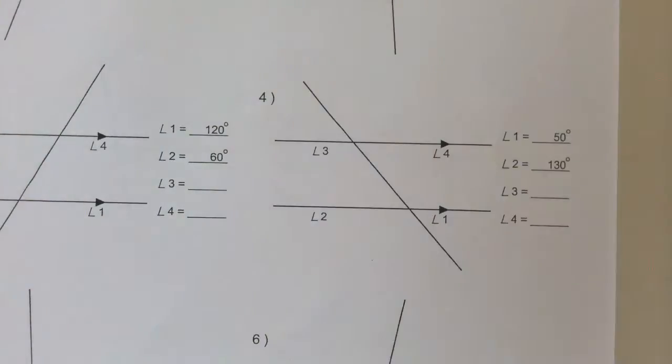All right, so that is it for these notes, and we are going to start with this worksheet.